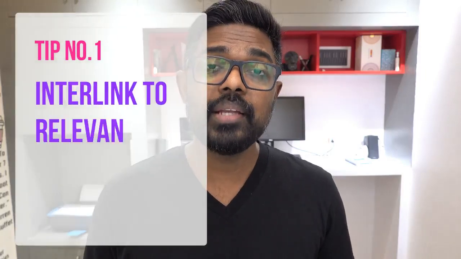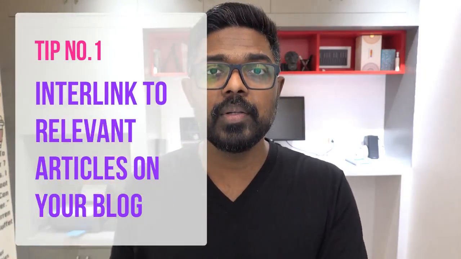So the number 1 tip is interlinking. Whenever you write articles on your blog, make sure that you interlink to other articles through keyword matches. What that means is, if you have an article on, let's say, red car, and you're writing an article on blue car, in the article about blue car, make sure that you link to red car article with red car or something related to red car as the anchor text. When I say anchor text, the word you use to link to that particular article. Don't overdo it, but 1 link per paragraph would be a good number that you're looking at.